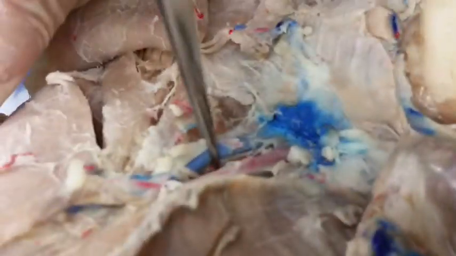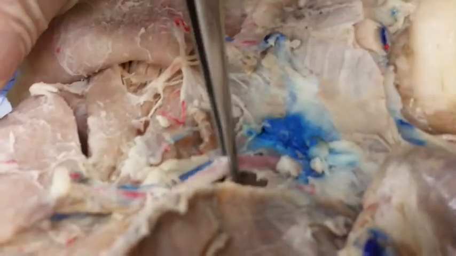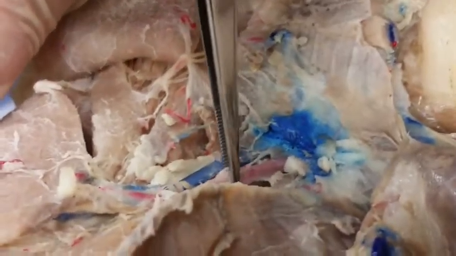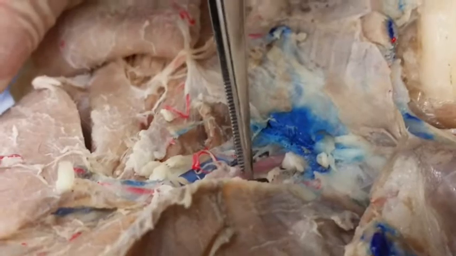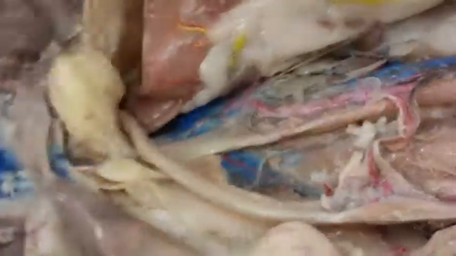leading down in here now into the leg, we again have the vena cava, the posterior vena cava, and the dorsal aorta. And then we also have the caudal mesenteric artery, which is kind of more up in this area, but it all kind of comes down and flows.